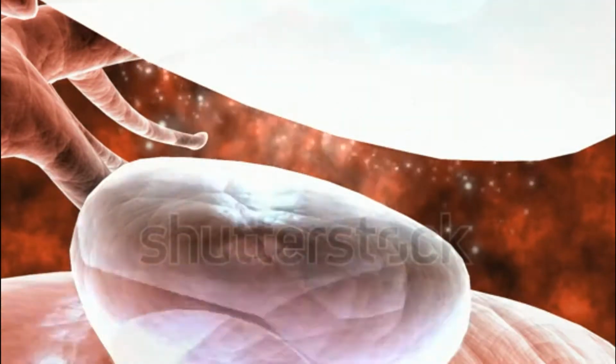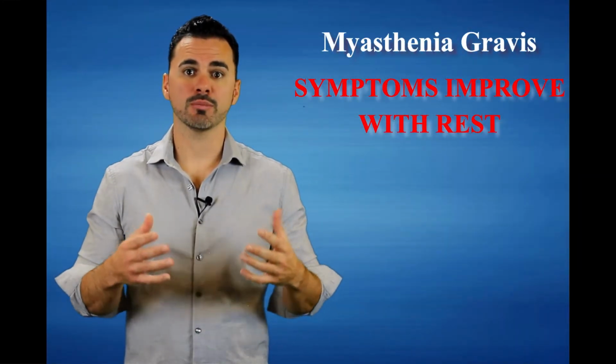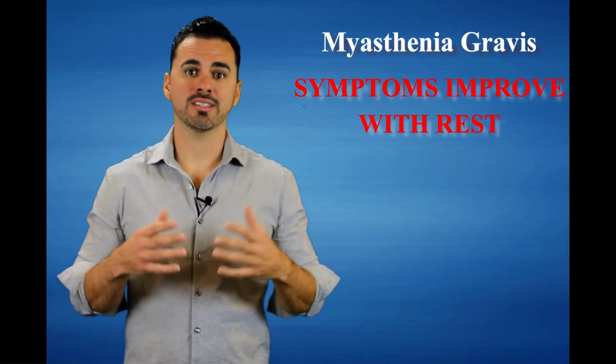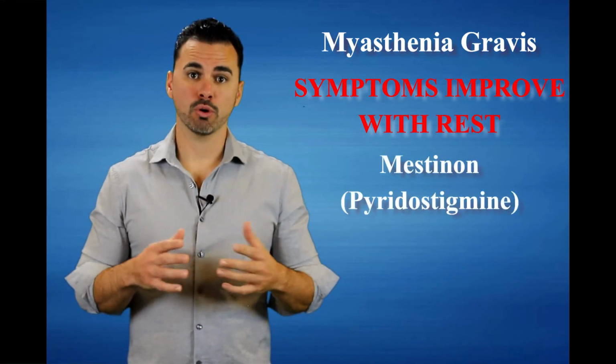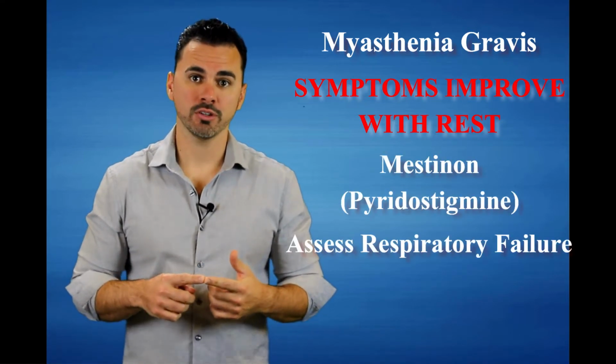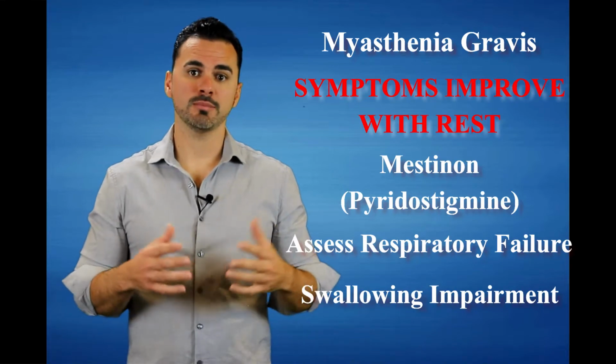And then the other important thing to know is that symptoms improve with rest. And then the pharmaceutical treatment is going to be with a drug known as Mestinon. It's important for the nurse to monitor for respiratory failure and swallowing impairment in these patients with myasthenia gravis.